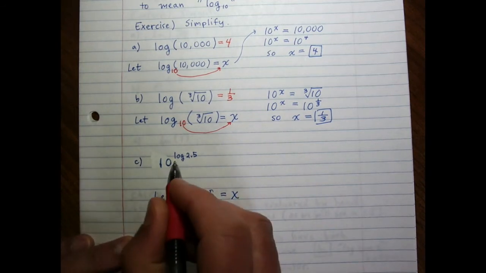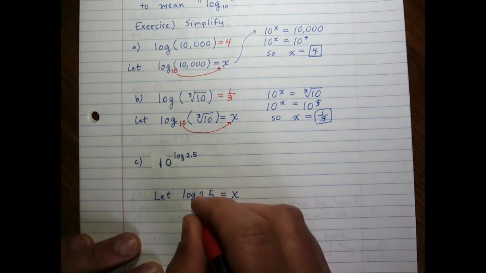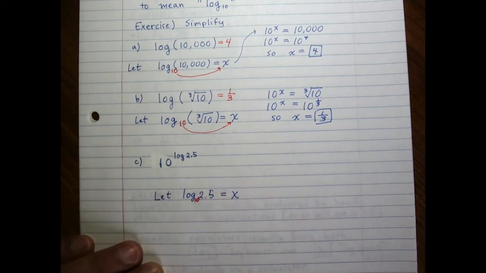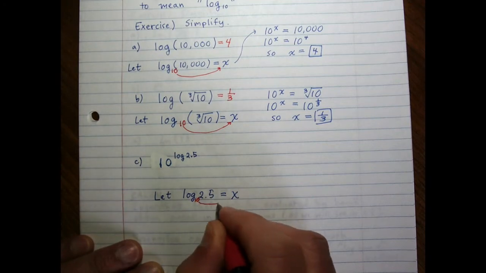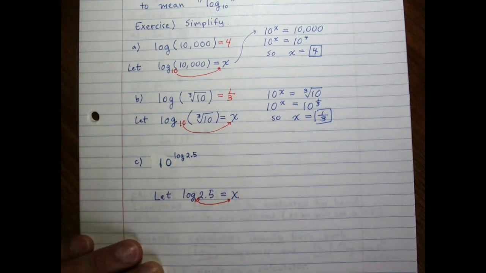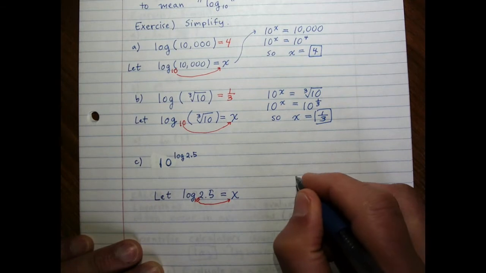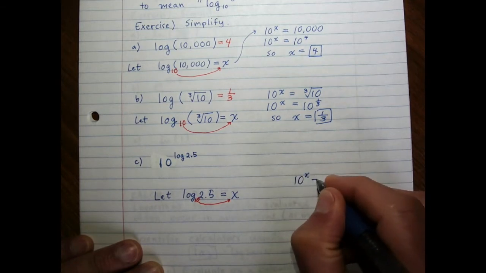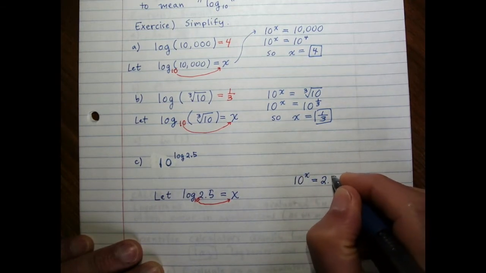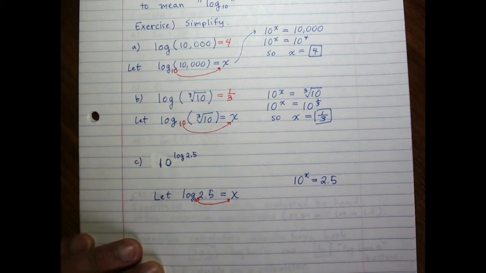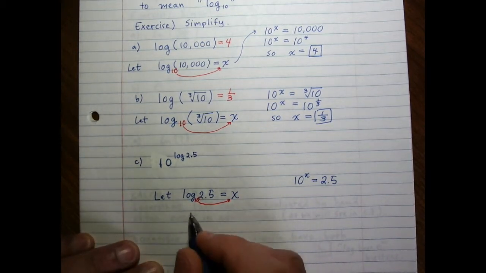Just the log in the exponent. I'm going to think about what that means. So that's log of 2.5 equals x, means 10 to the x power is 2.5.